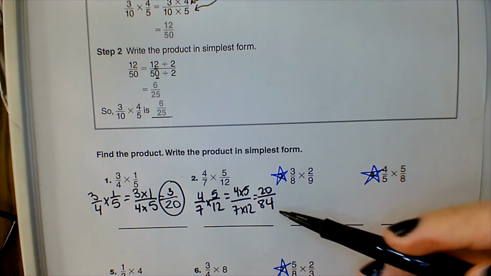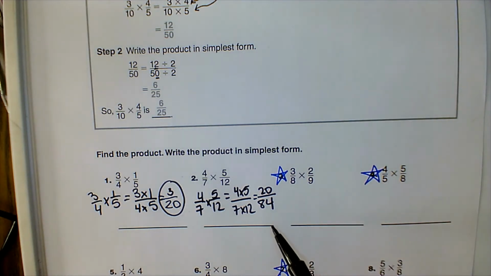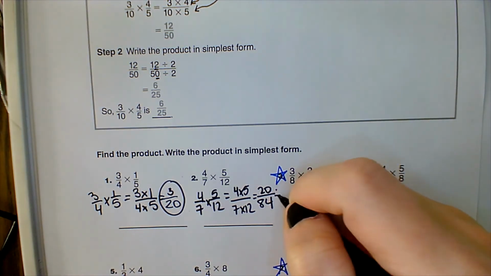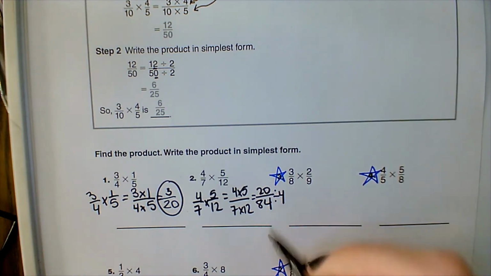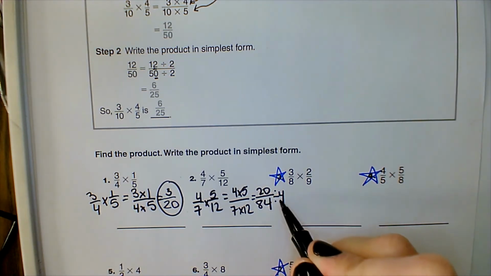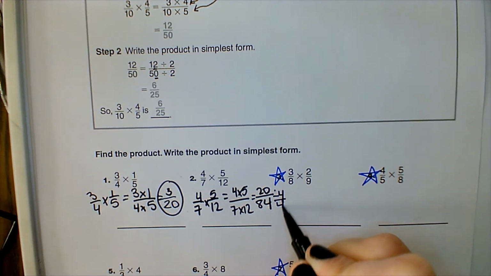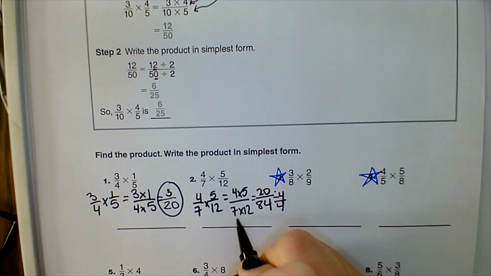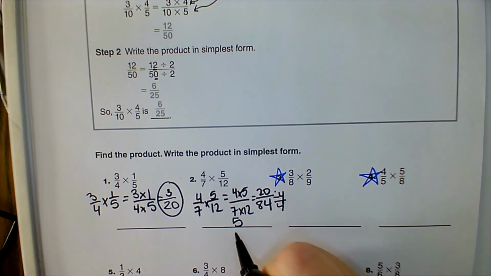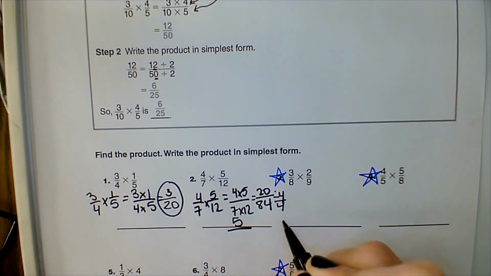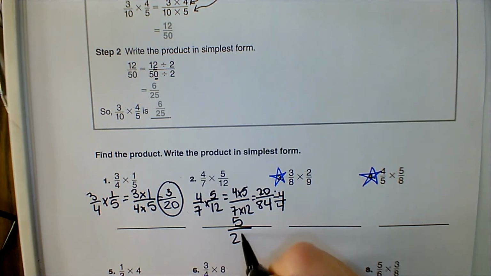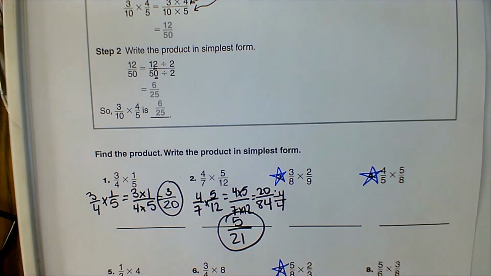Now I could divide by 2 again, but that would mean that I'd have to simplify one more time. And I don't want to have to do this twice, so I'm going to divide by 4. When I divide the top and bottom by 4, because remember, what you do to the bottom, you do to the top, I'm going to get 20 divided by 4 gives me 5. And 84 divided by 4 gives me 21. So I have 5/21.